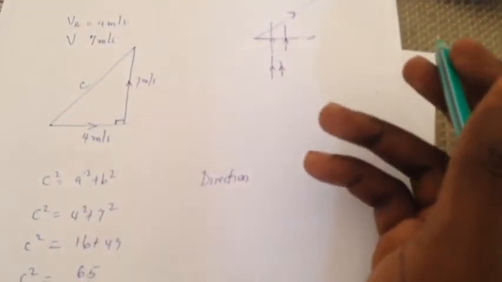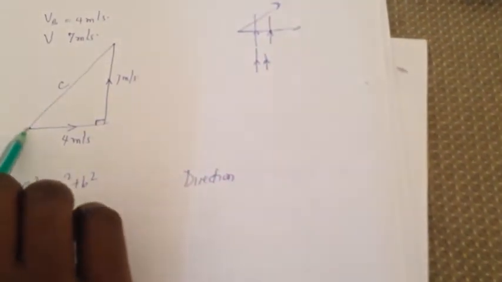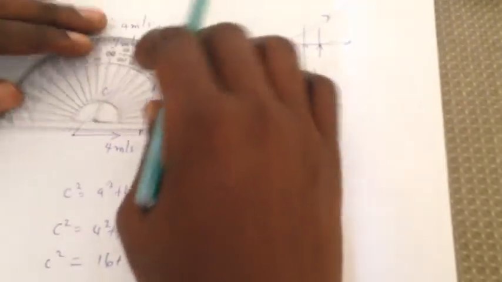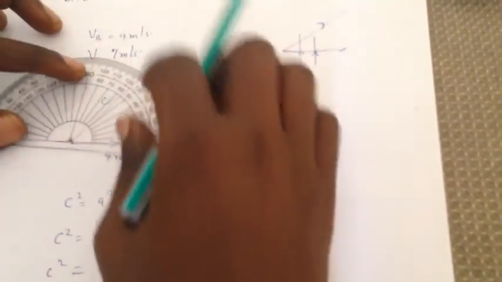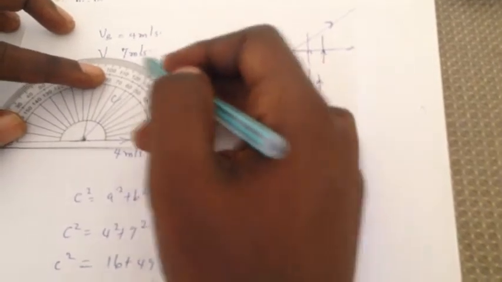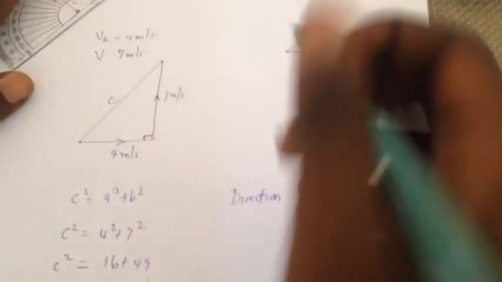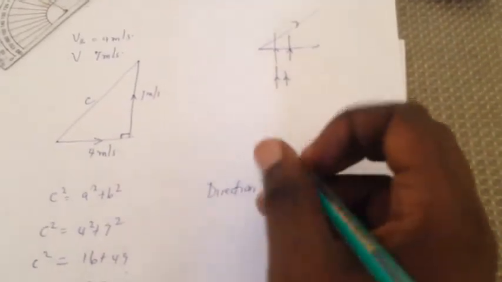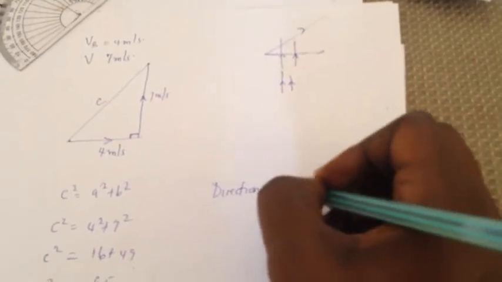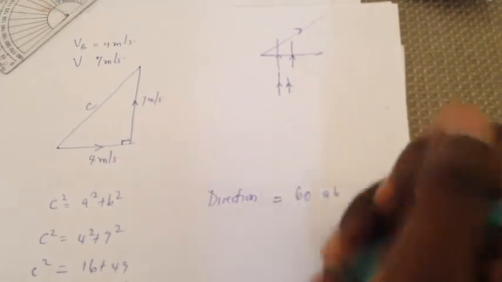Then to get the direction of the resultant, you can use a protractor. How? You put your protractor here, and then you measure the angle. In other words, you put it like this. Protractor from the starting point, you put it like that. Then you're going to measure this angle here. And that angle is going to equal 60.26.